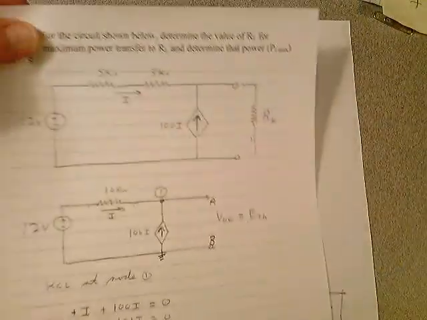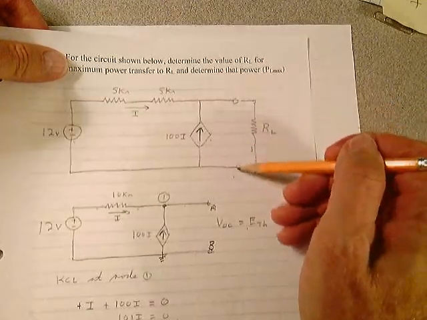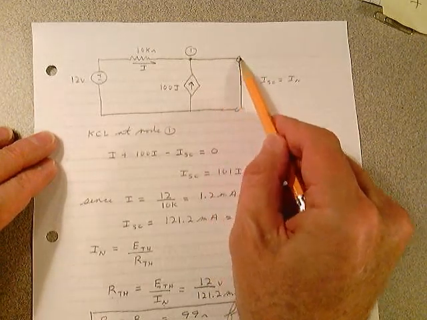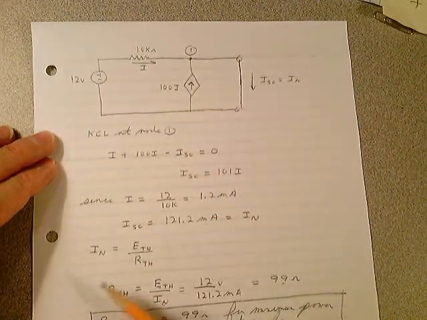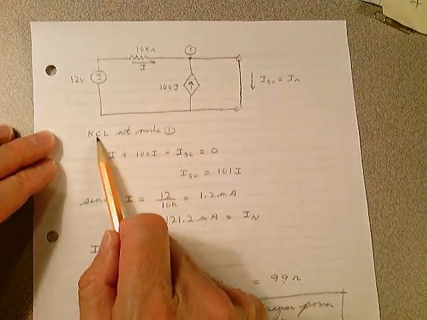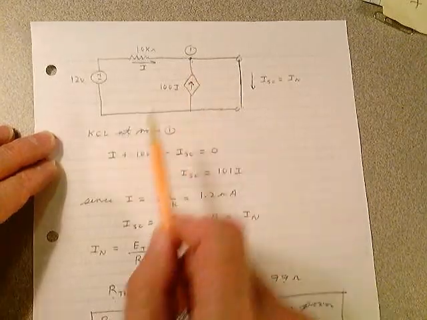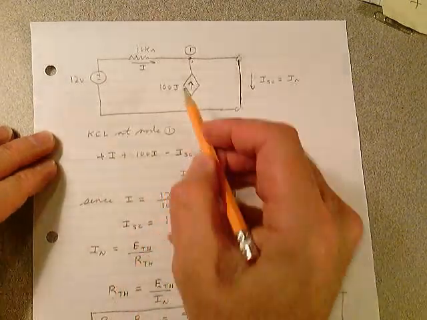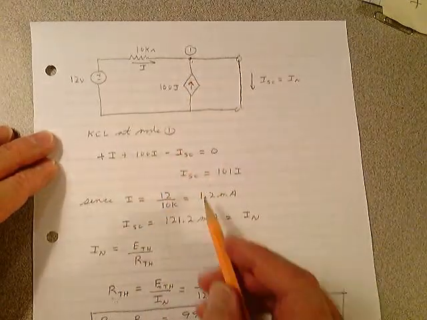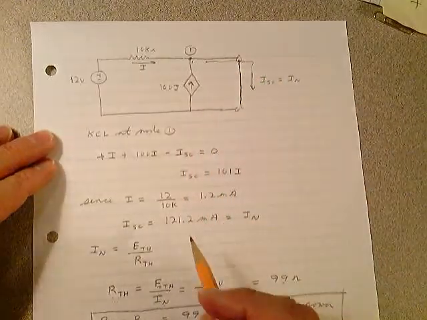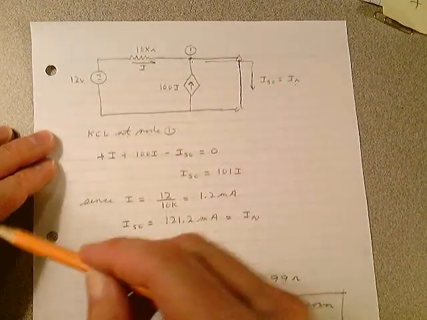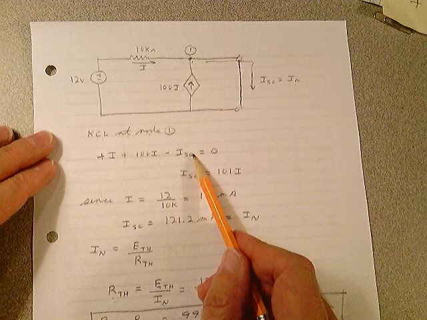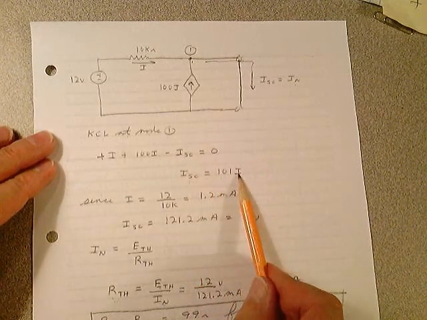It's the same circuit. Instead of finding the open circuit voltage, you find the short circuit current. You just draw that from here to here, and you find that current, the current that's going to flow from here to here to there. Well, that's node 1 still. At Kirchhoff's current law, at node 1, we know it's I coming in, plus I, plus 100I coming in, minus this short circuit current, which is the Norton current. It's the same equation we had, except we're adding this term because that's no longer an open circuit. I short circuit is 101I.